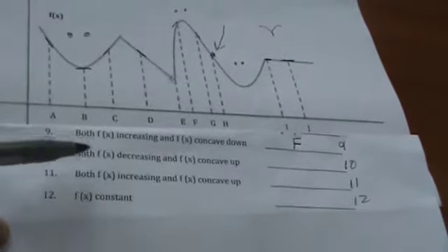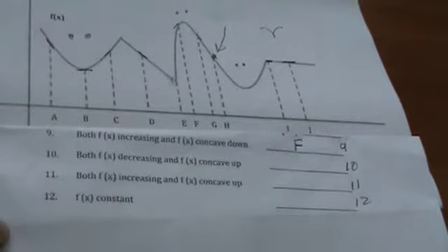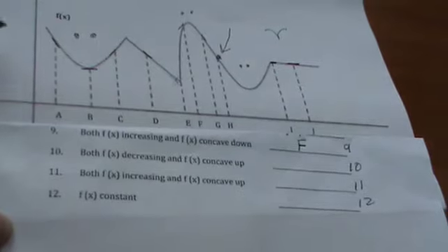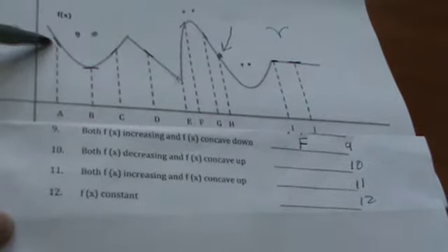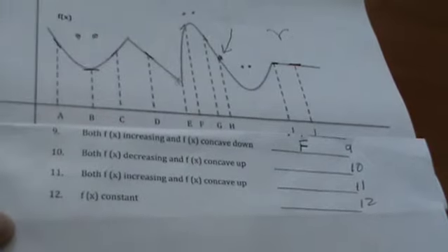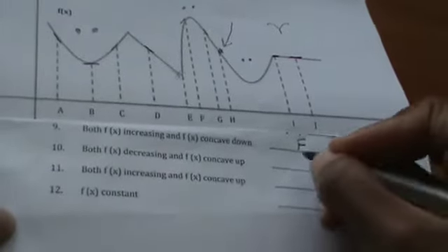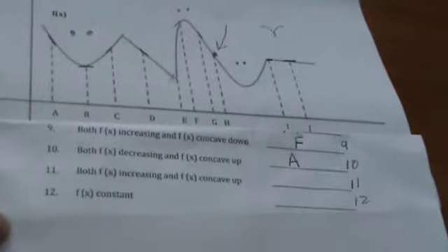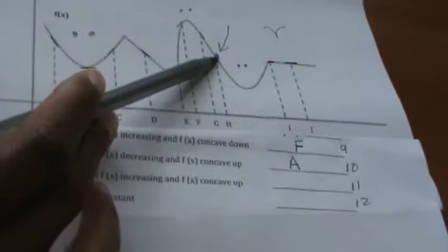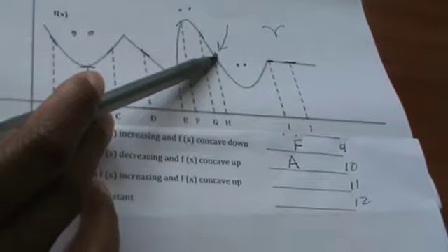This one says your function is decreasing, which means it has to be coming down, but it also has to be concave up. It has to be smiling at the same time. So A works. Notice decreasing, but part of the smile that we see. So A works. And I believe that's the only one that will work. Okay, do not pick H. H is a point of inflection, so it's neither concave up nor concave down.